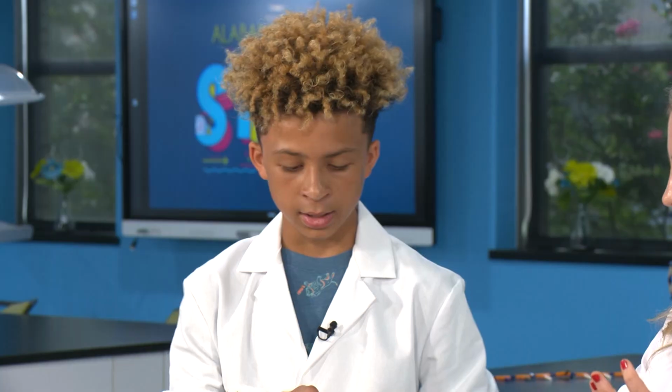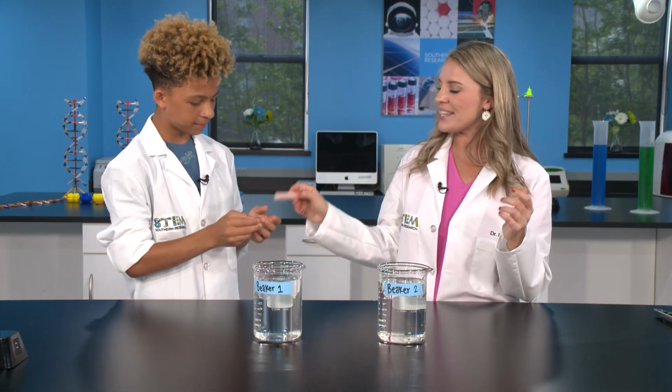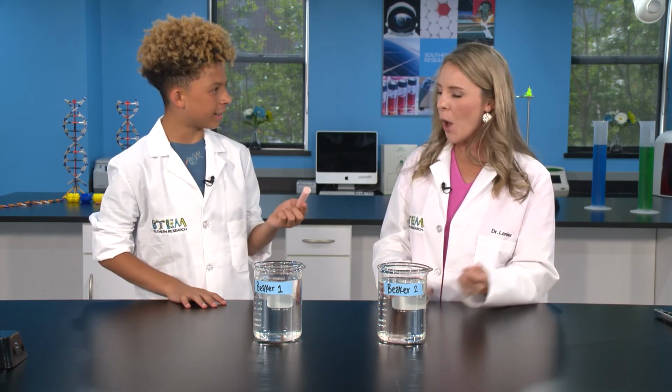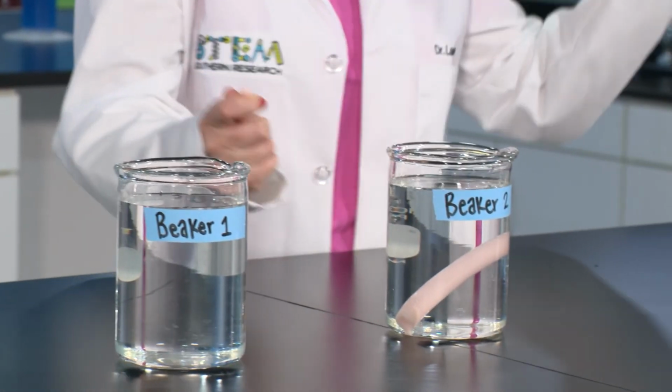So what we have here is a candlestick that Anderson broke earlier, and you can go ahead and tell the viewers at home it is a real candlestick, right? Yes, it is definitely a real candlestick. What we're going to do is make predictions and see if the candlestick will sink or float. Anderson, I would like you to drop this into that beaker. Is it going to sink or float? I think it'll sink. Okay, why do you think that? Because it's bigger. Okay, good idea. Let's throw it in there. And it sinks. He's a pretty smart kid.